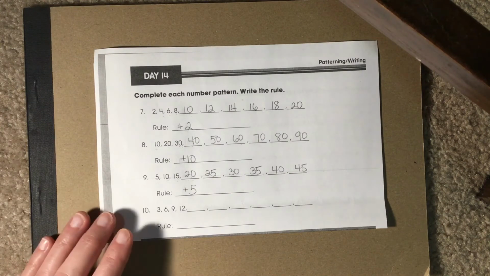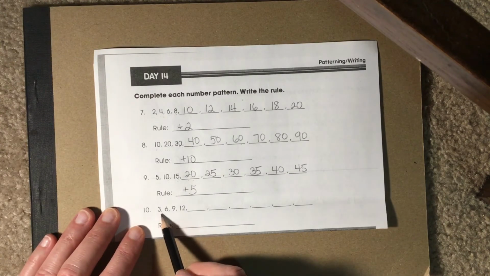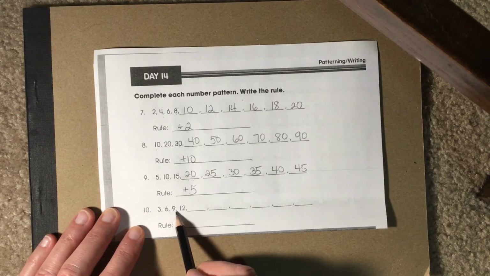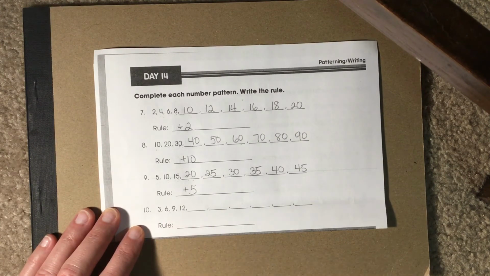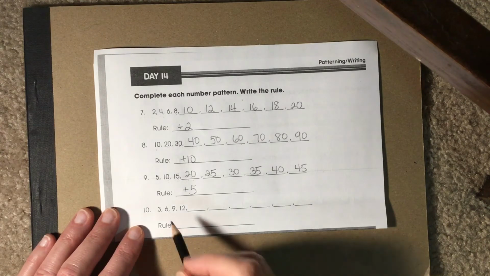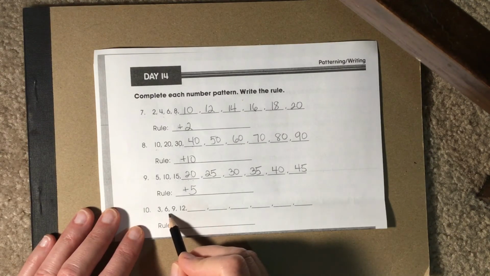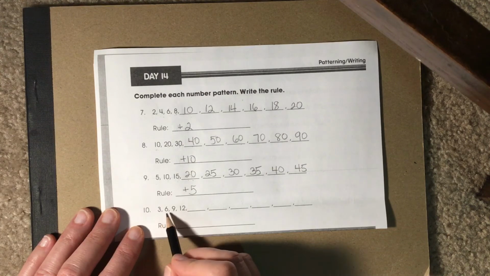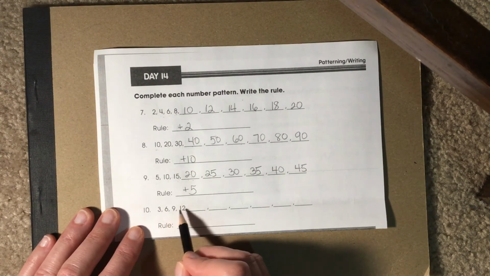Last one, number 10, 3, 6, 9, 12. That one's a little harder. We don't have quite as much practice with it, but we have done this one before. 3, 6, 9, 12.